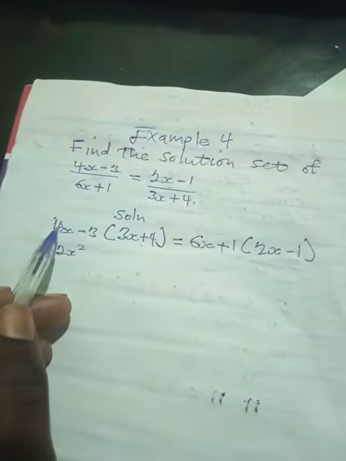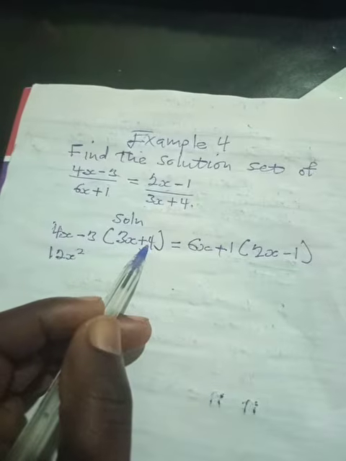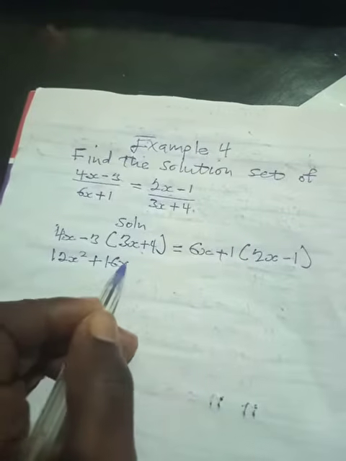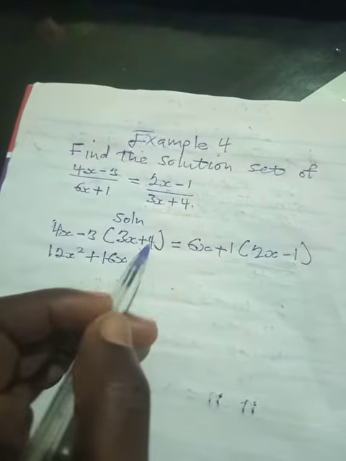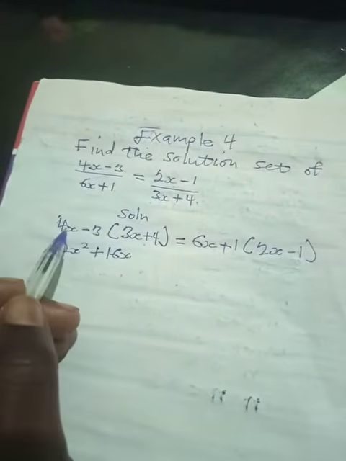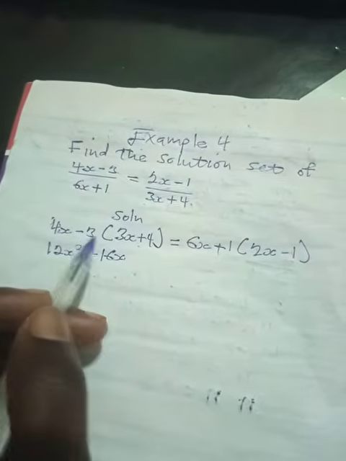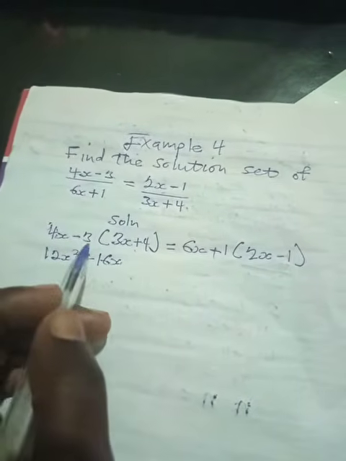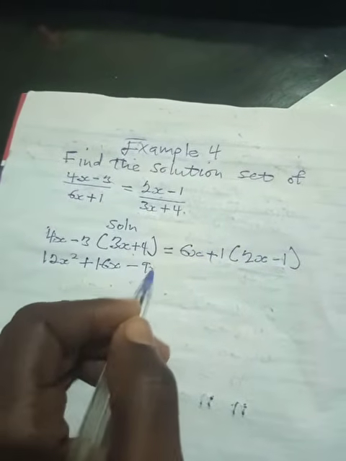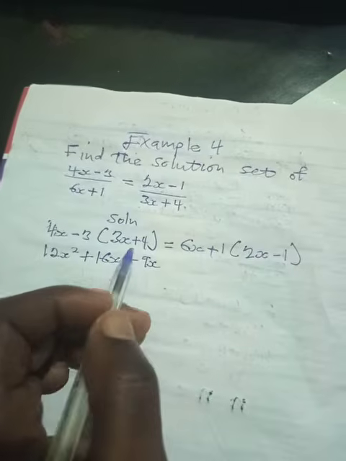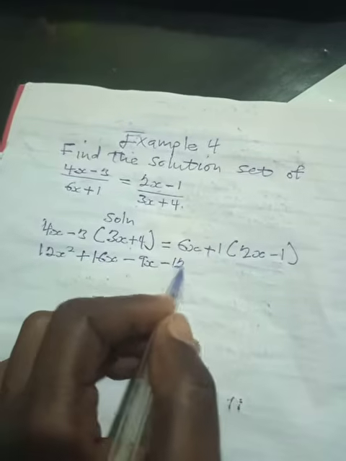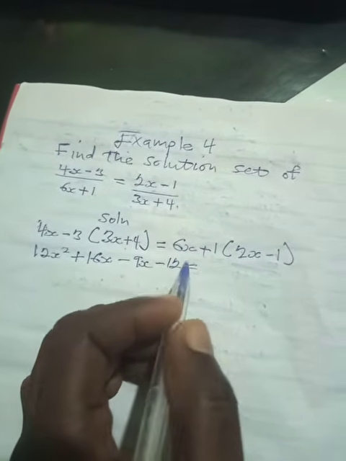Then you continue to use the 4x to multiply the 4 here, you get 16x, because 4 times 4 is 16, then you attach the x. We are done with the 4x. Then you use the negative 3 to multiply all those in the bracket as well. Negative 3 times 3x, you get negative 9x, and negative 3 multiplying 4, you get negative 12.